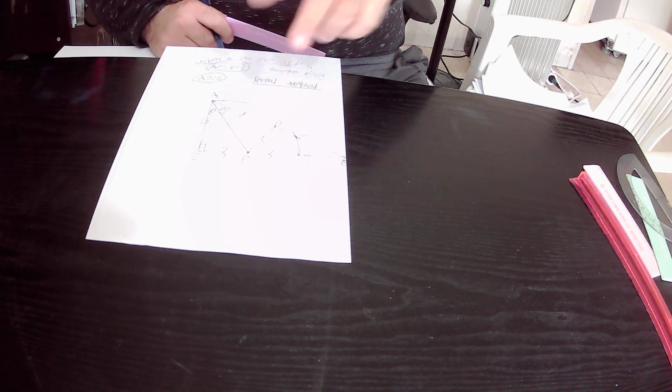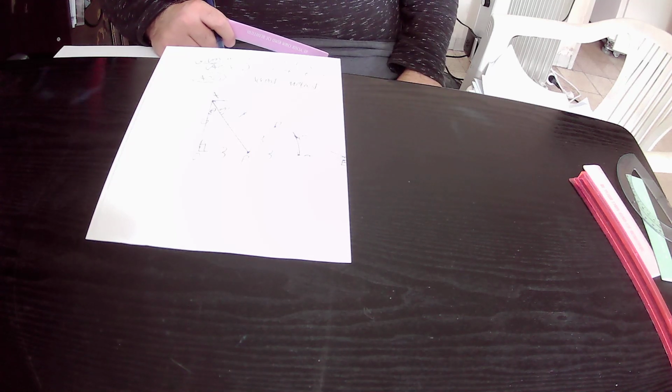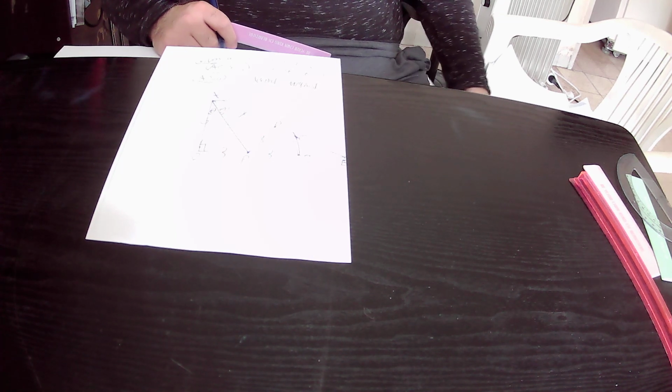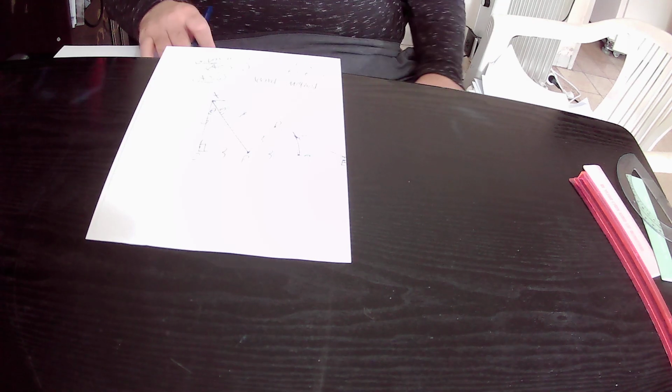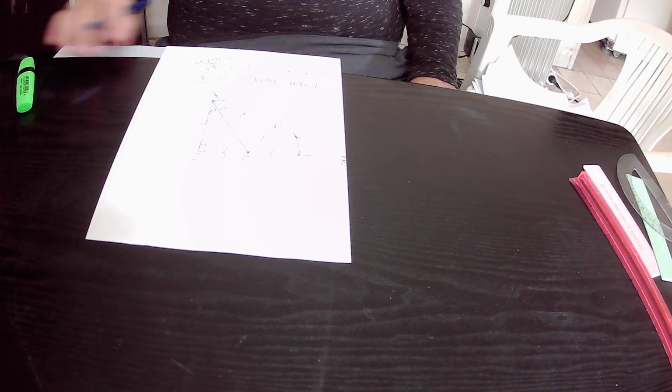For that reason, AP is the angle bisector of this triangle AOE. So I present to you the angle bisector theorem.